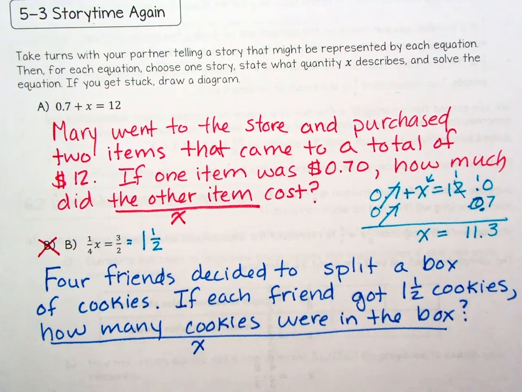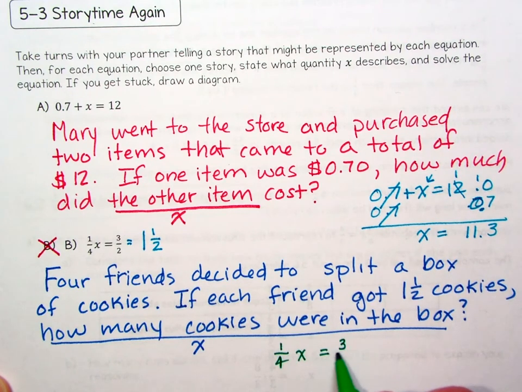And then I'm supposed to solve it. So if I have 1/4 of x is equal to 3/2, and I want to know how much 1x is, I can think of it as dividing both sides by 1/4 or multiplying by 4, either one. If I divide that by 1/4, I just get 1x.